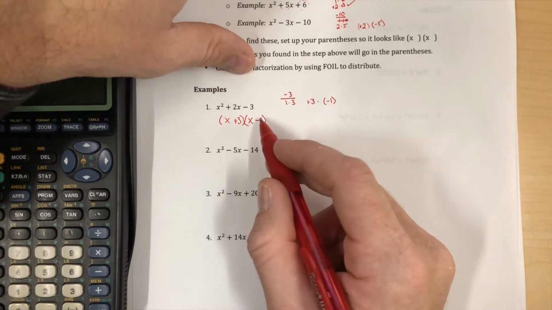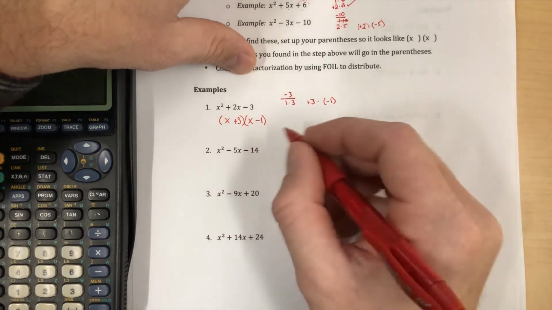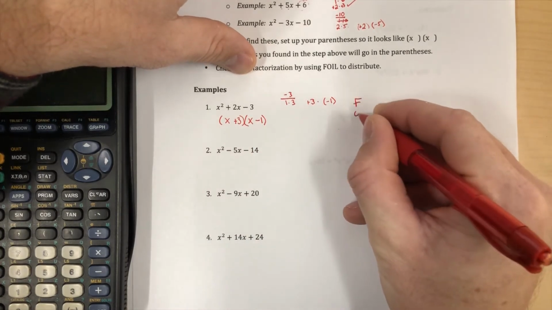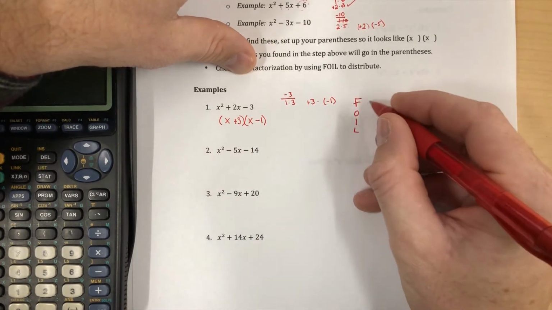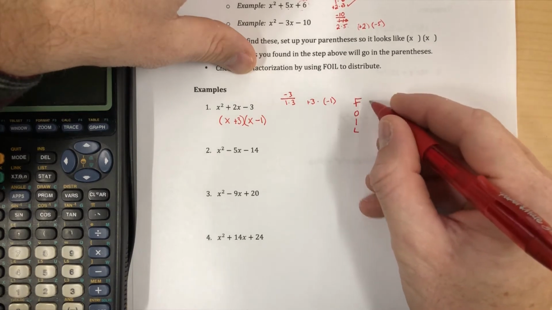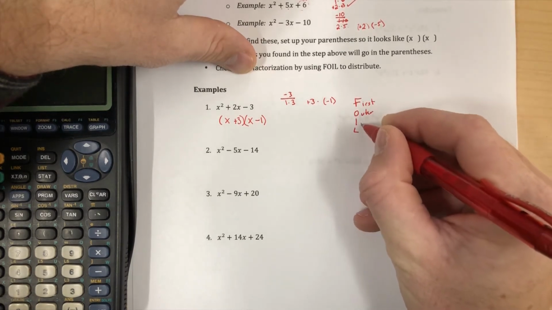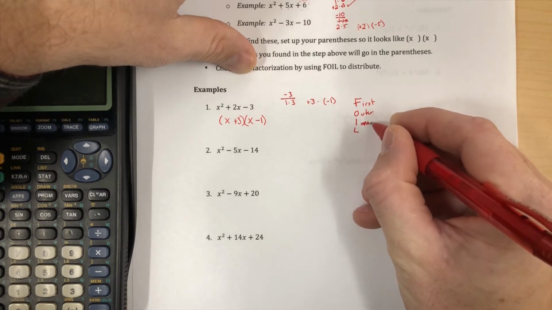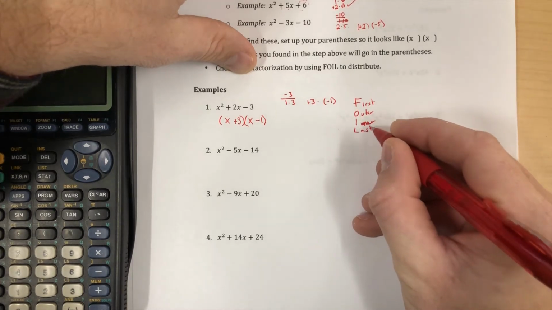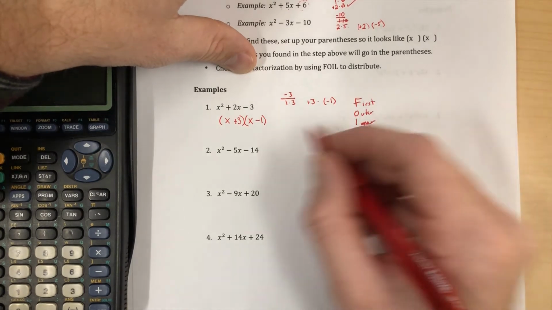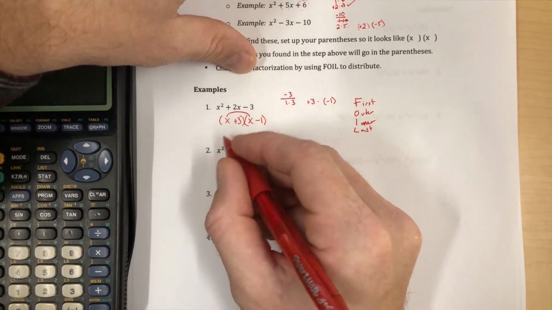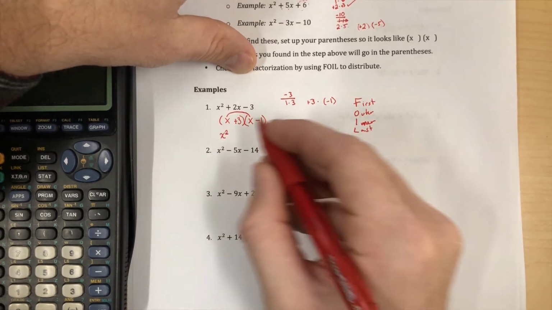Now, let's see how FOIL works to check this. FOIL is the device that tells us to do first, outer, inner, and then last. We're going to multiply the first terms together. So x times x is going to give us x squared.